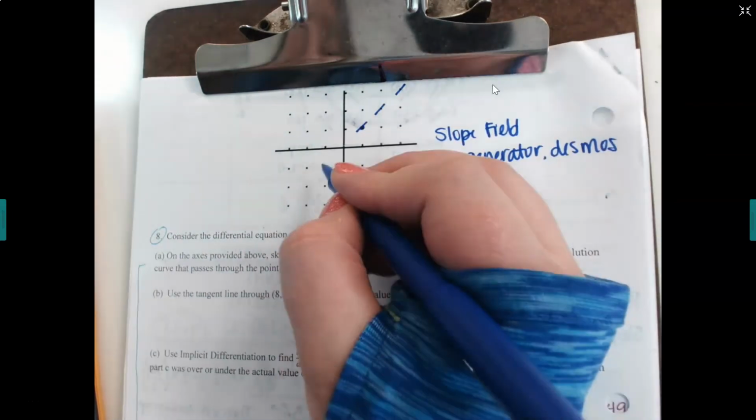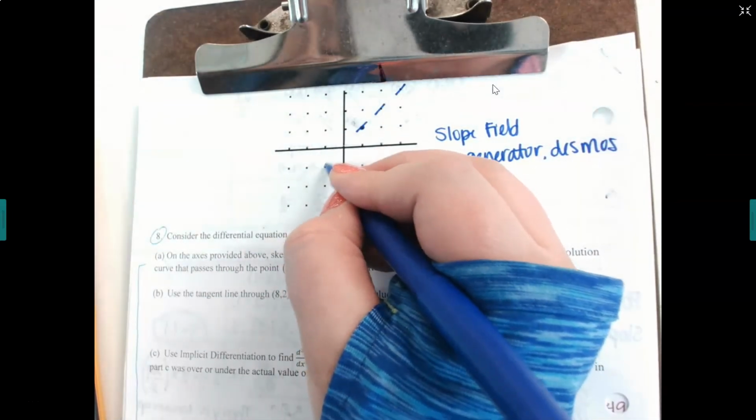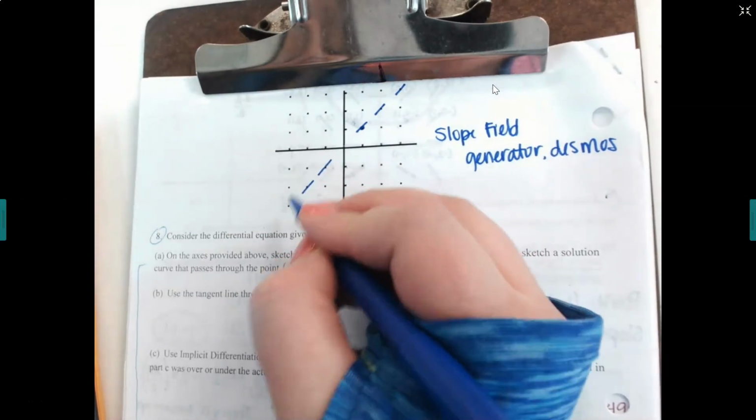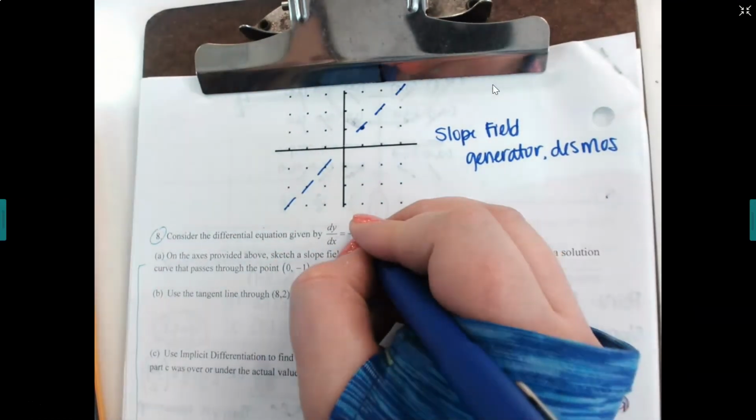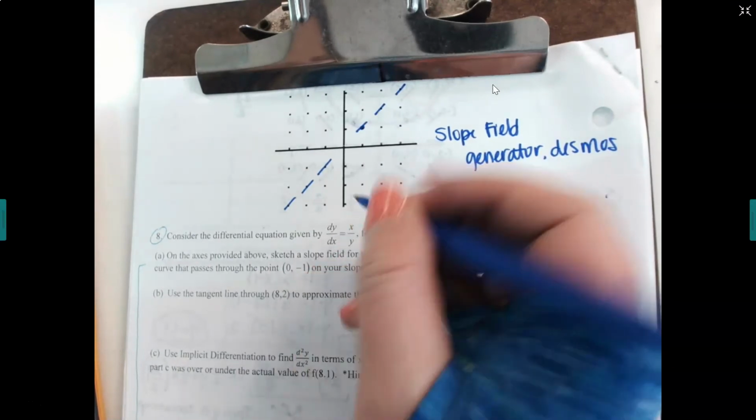Same thing down the other way. Negative 1 divided by negative 1 is positive 1. Negative 2 divided by negative 2, etc. Anytime that x is 0, I'm going to have flat slopes. So these are all going to be flat.